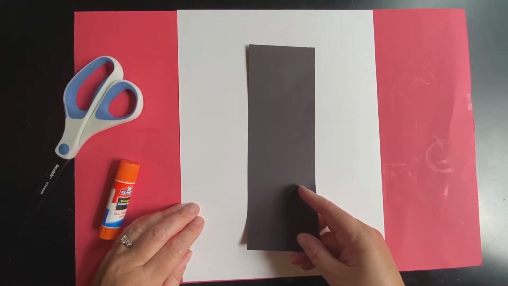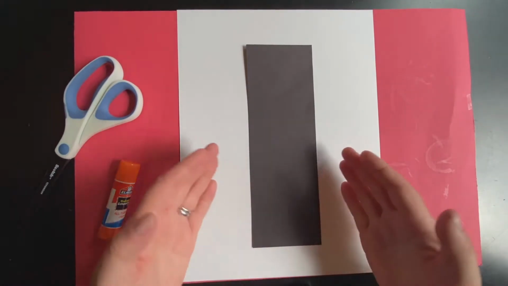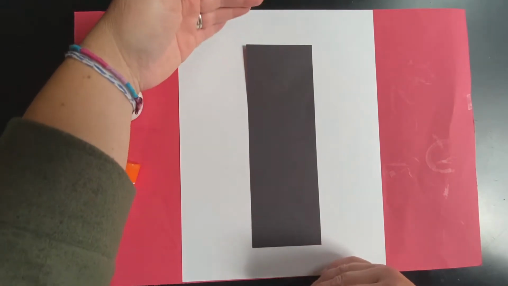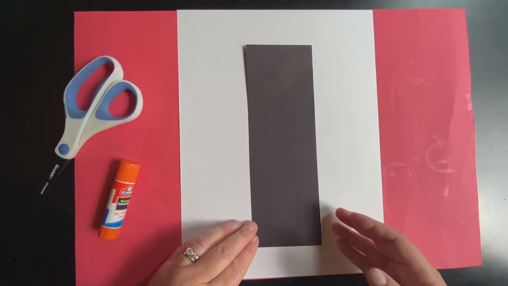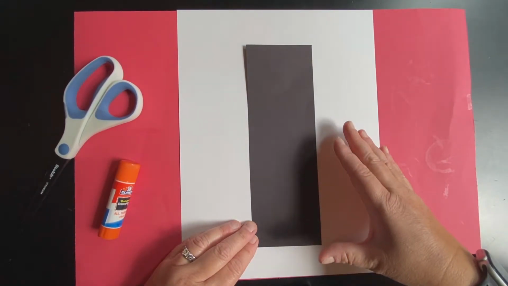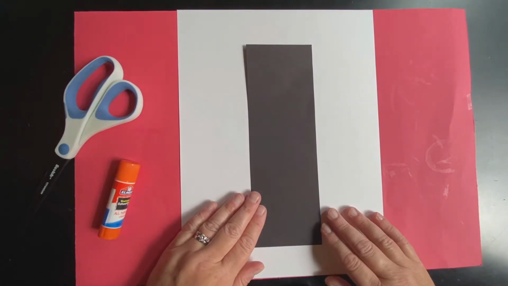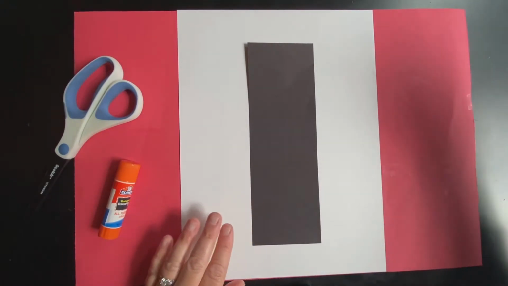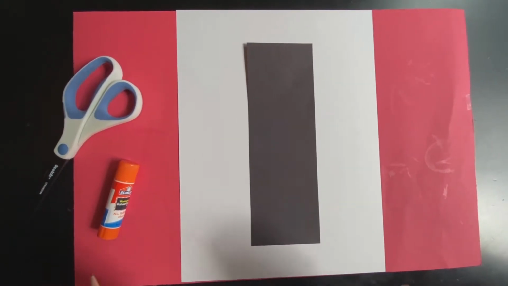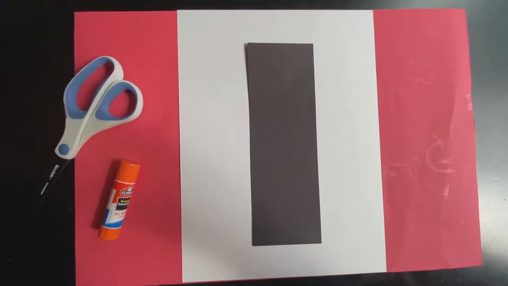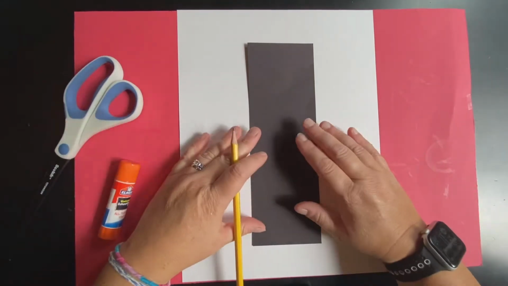Notice that I'm using a black piece of paper that is not nearly as big as the ones you were given in your art folder. There's no need to use the entire thing, so you're going to need to either cut off part of the black paper, cut a strip off your black paper, much like I did here. You don't want to use the whole thing.